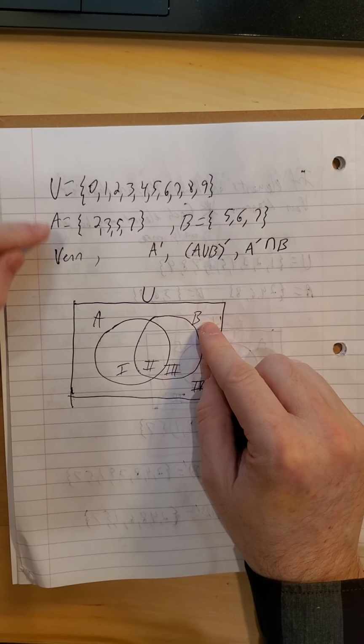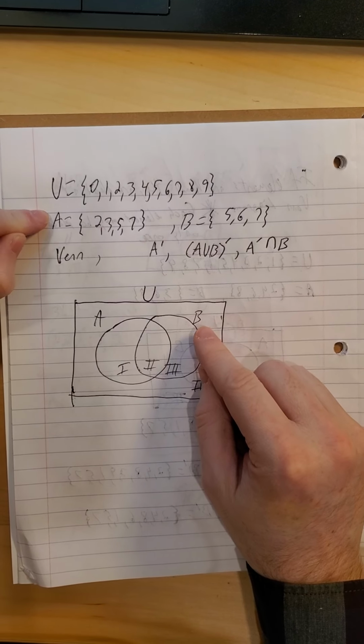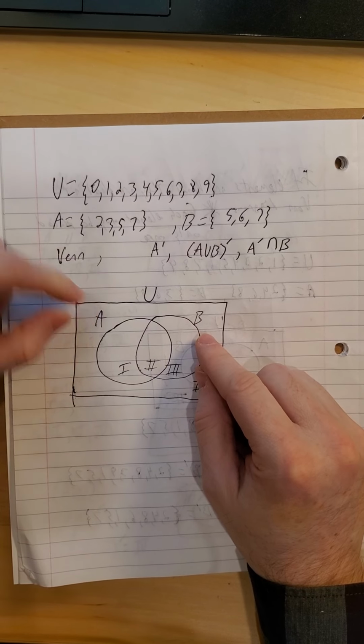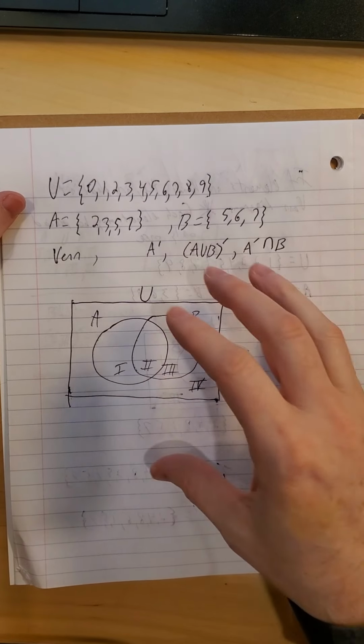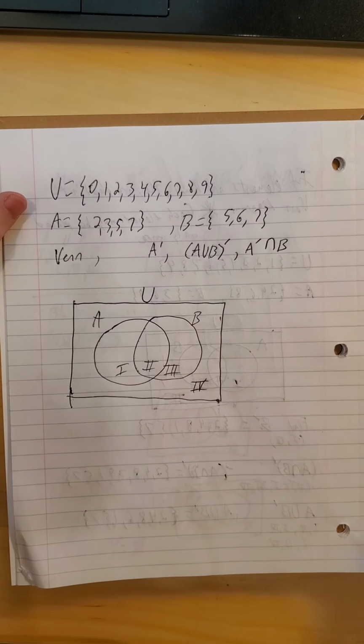And again, sometimes we'll name this set D. If this is called set D, just put a D here. If this is called set Q, put a Q here. But the basic setup for the Venn diagram will still look the same.